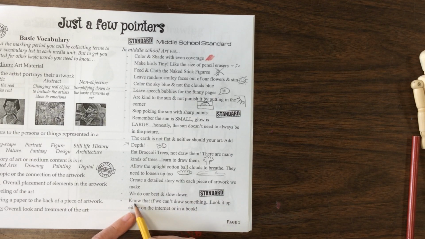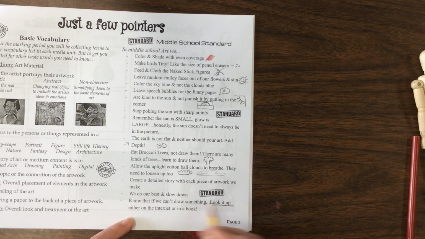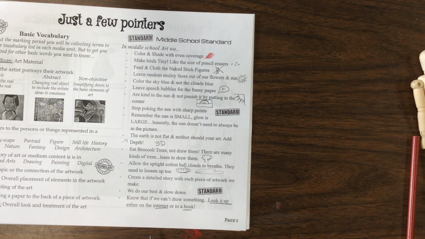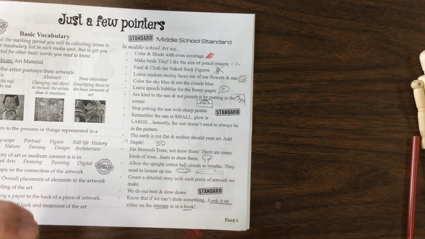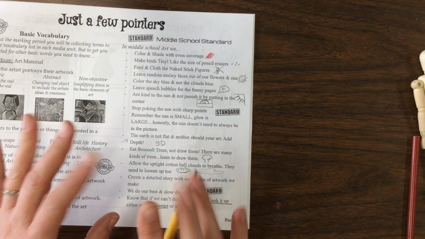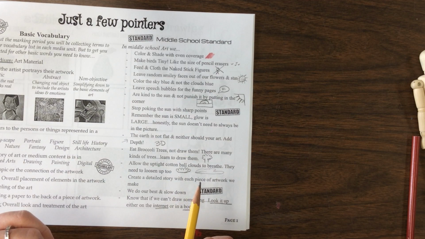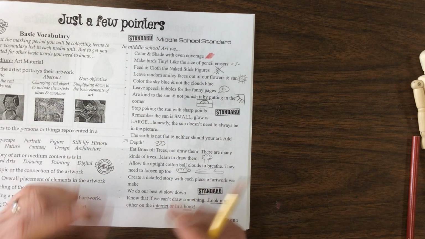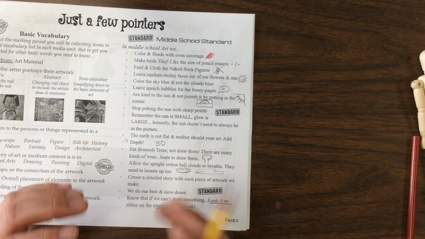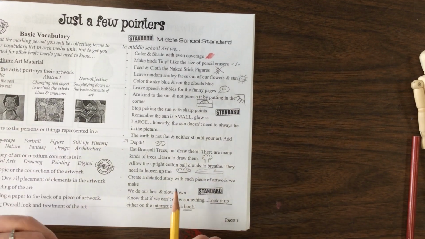And last, know that if we can't draw something, look it up, people. You got the internet and you got a book, okay? If you don't know how to draw a frog, guess what? There's this cool thing called YouTube. Oh my gosh, type in how to draw a frog. Bang. You want an idea, like you can't come up with an idea? There's books over by my desk. Awesome. So many cool things, all right?